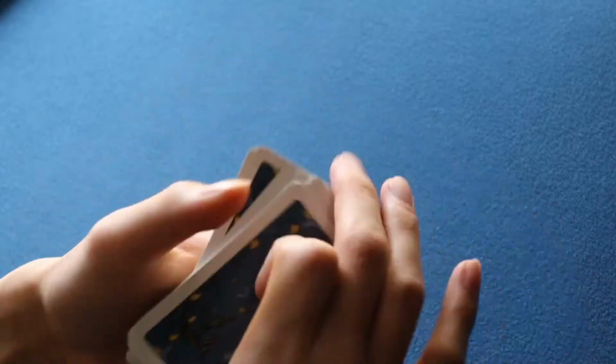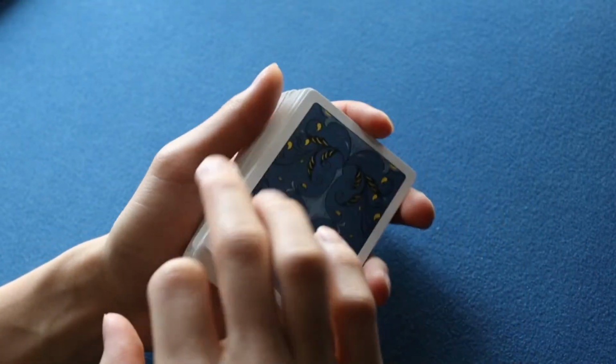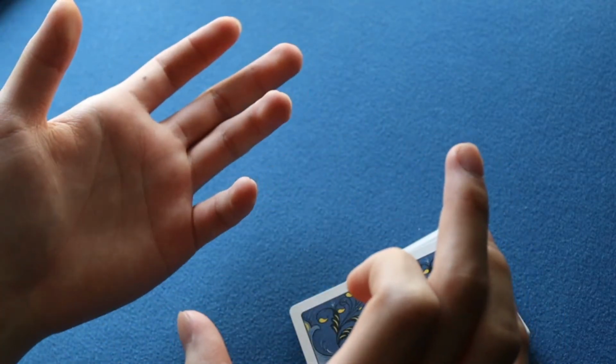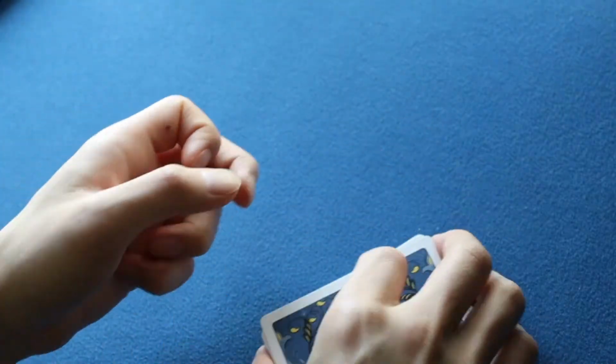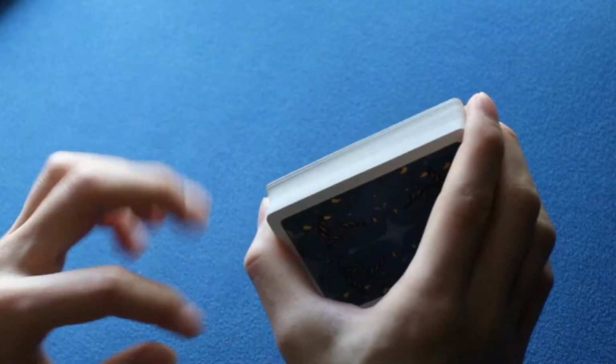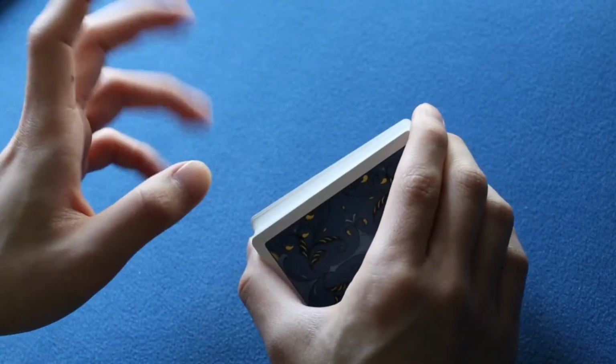Another thing you can do is that I usually just curl in my index finger to do the classic pass. When someone tells you to do a Biddle grip, most of the time people actually tell you to do this. This is what a traditional Biddle grip or an end grip looks like.